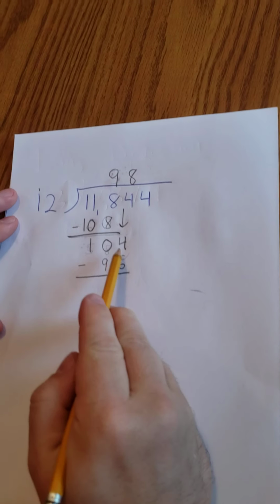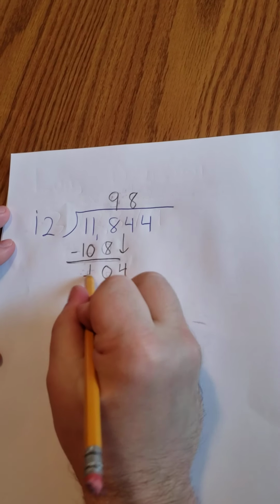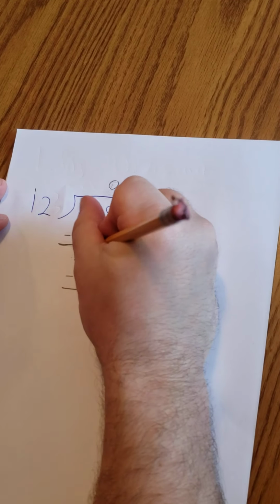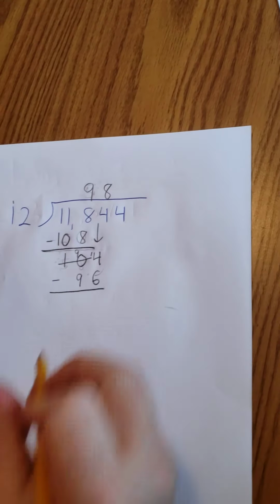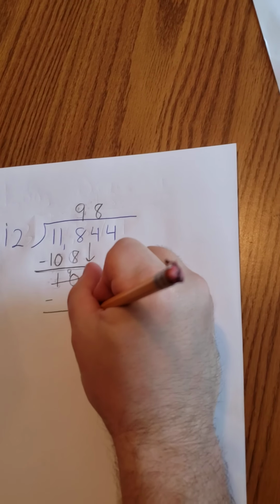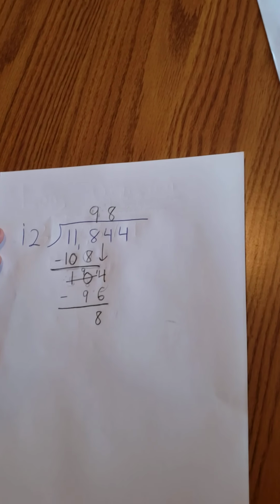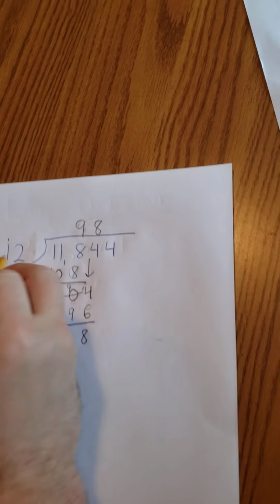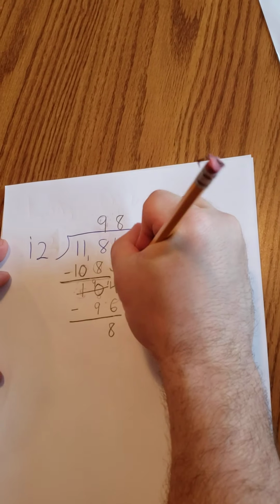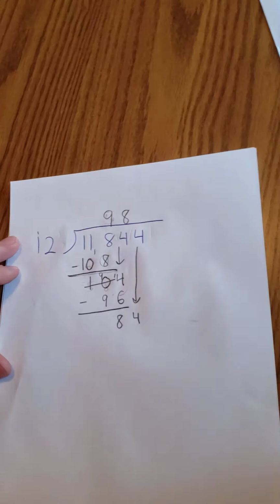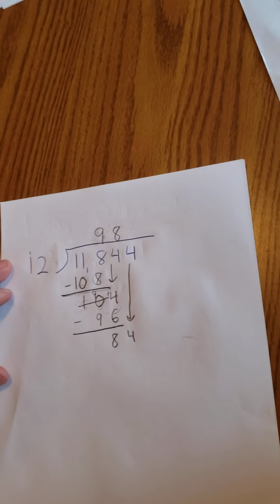8 times 1 is 8, plus 1 is 9. Subtract. I cannot take 4 minus 6. So I'm going to call that a 10, borrow from it, make it a 9. Make that a 14. 14 minus 6 is 8. 9 minus 9 is 0. So I'm left with 8, which is less than 12. Perfect. Bring down. How many times does 12 go into 84?